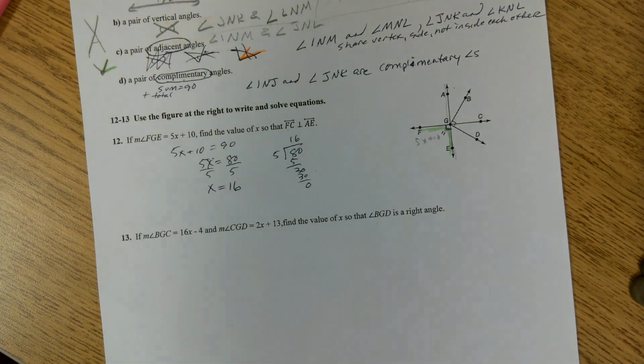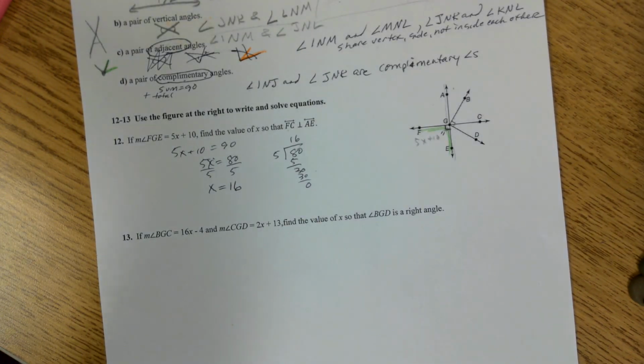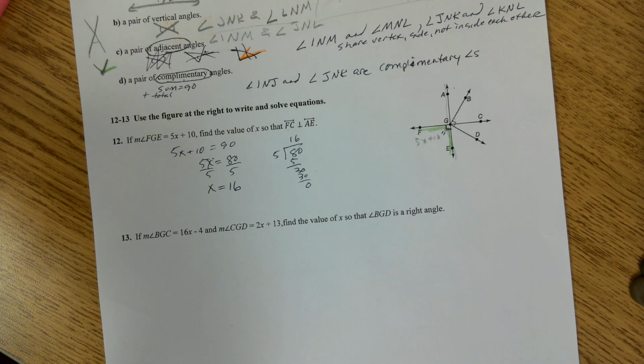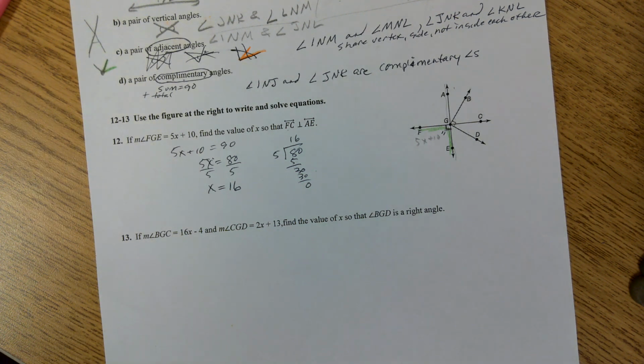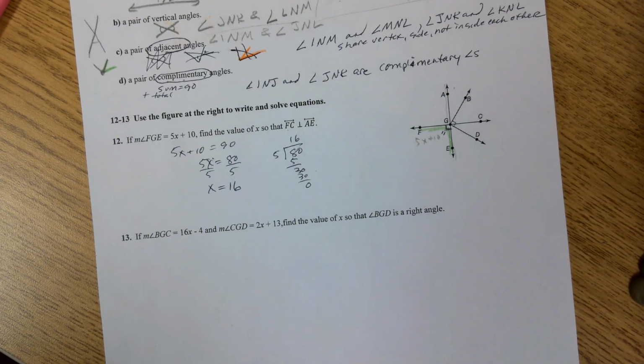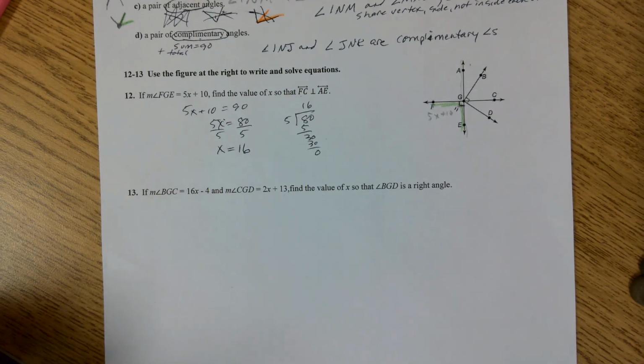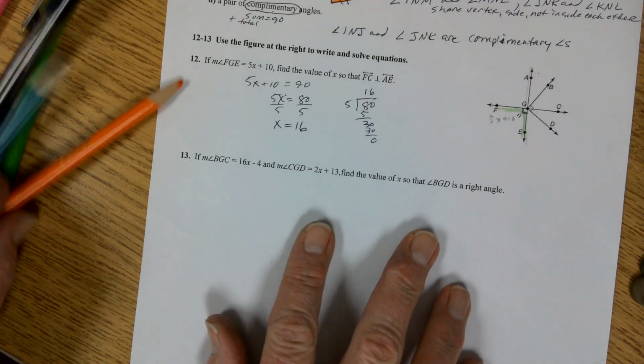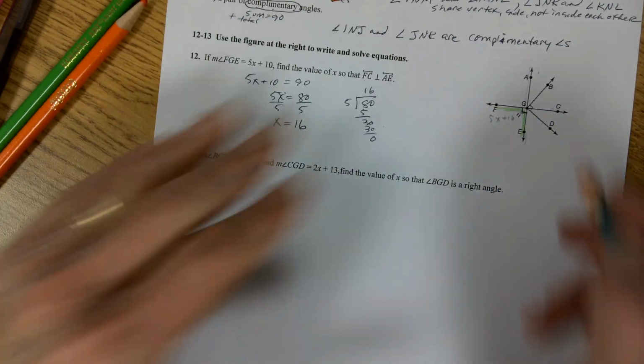What else we got? Is that all it says to do? Yeah. Did I read it wrong? FC and AE. Okay, now let's do the next one. I'm going to erase what we have and do it again.